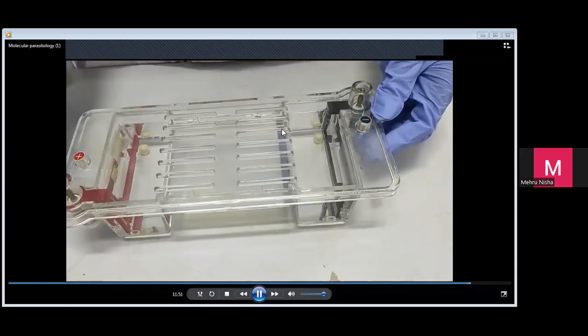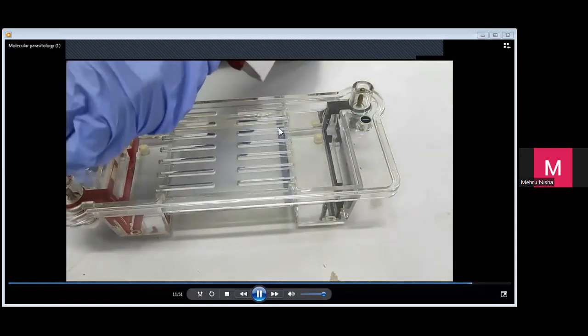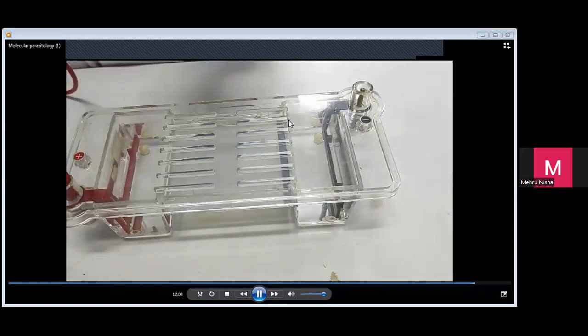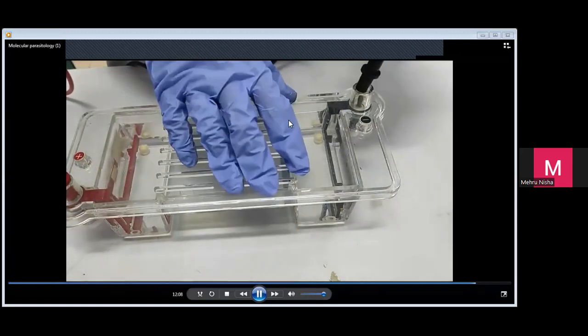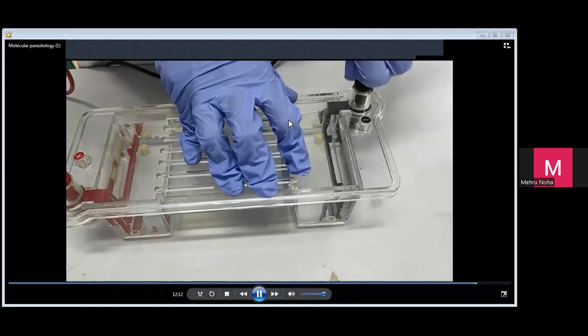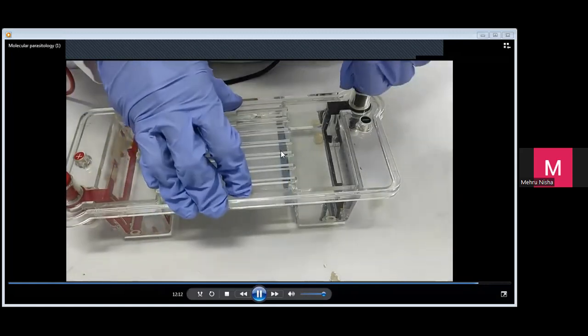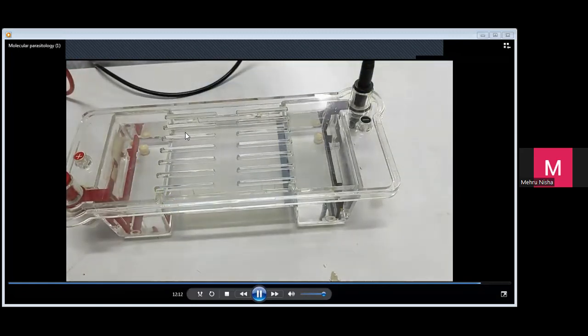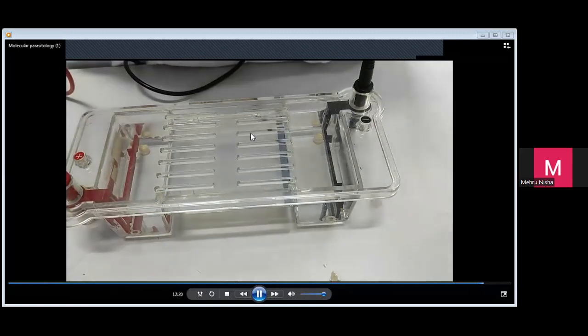And we will be covering it and run the gel at 90 volts, maybe 30 to 40 minutes, depending on the size of your product. This one you can monitor because the blue dye will be moving. So if you feel the blue dye has reached here, then I think you just stop it, then you view the gel.